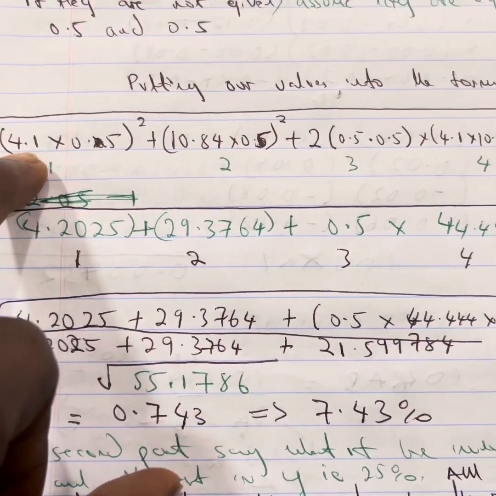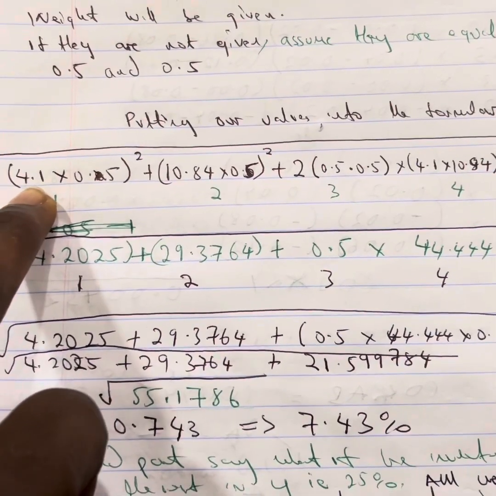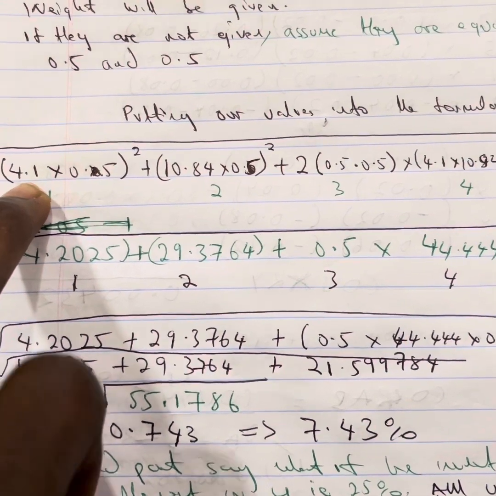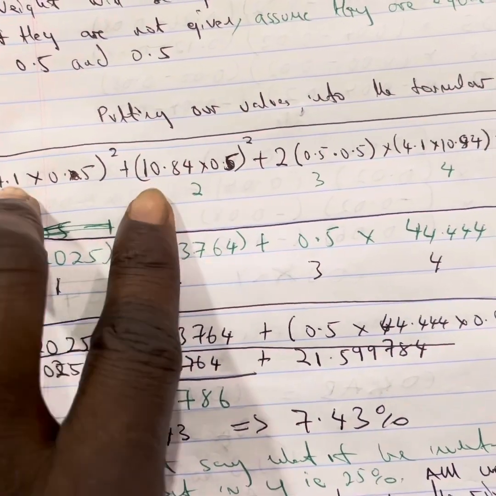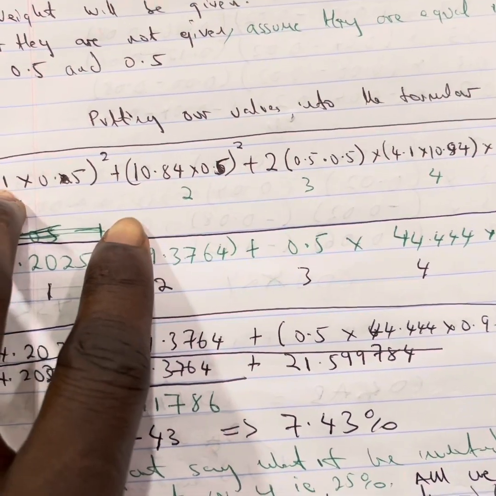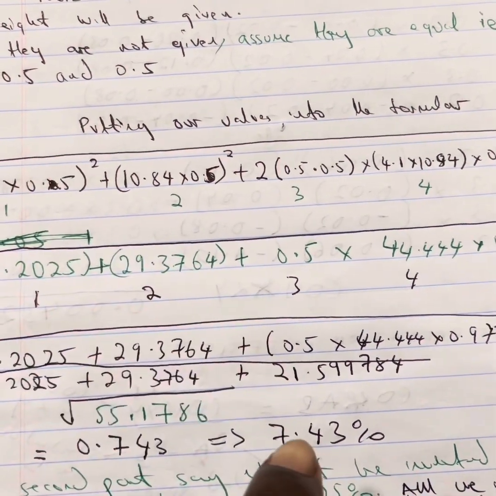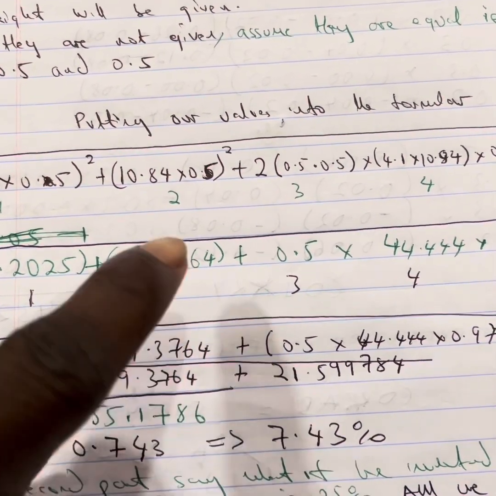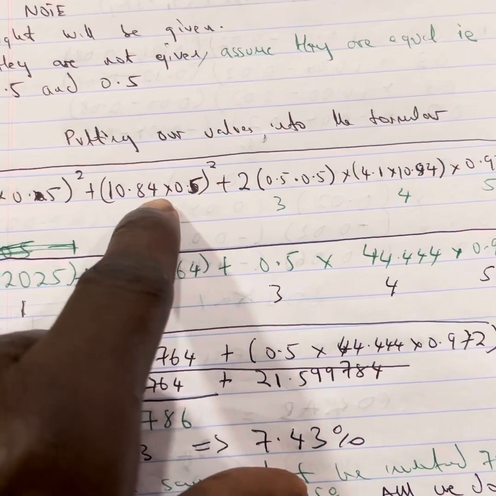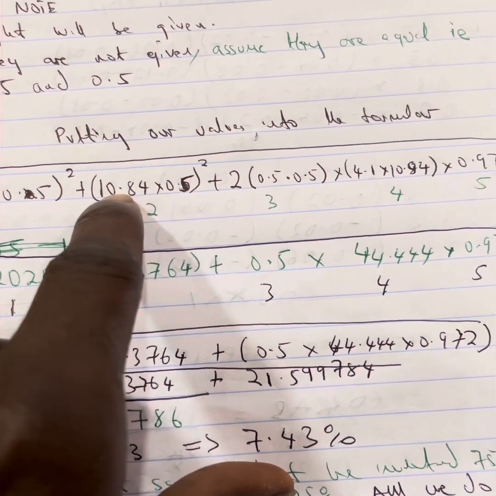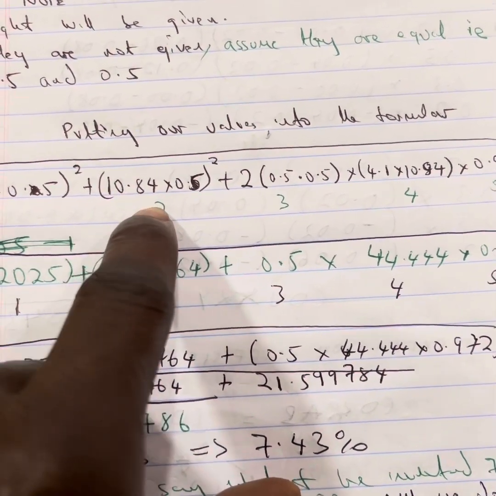Now look here, see that in using the standard deviation of X and that of Y, we didn't convert them to decimals, we used the percentage. Our final answer will be kept in percentage, so we just use the same percentage, 10.84%. Don't convert it into decimal or your answer will be wrong.